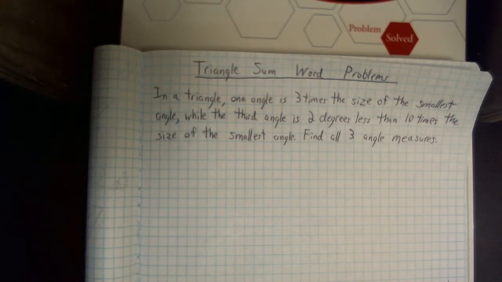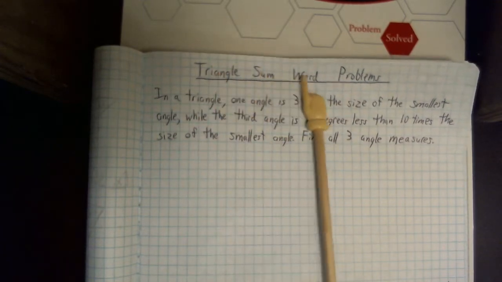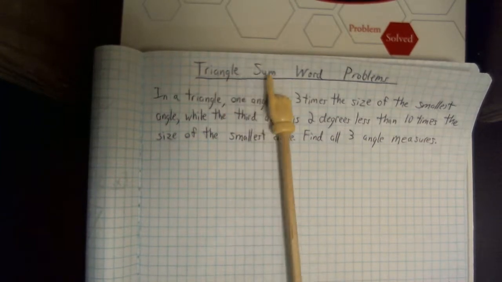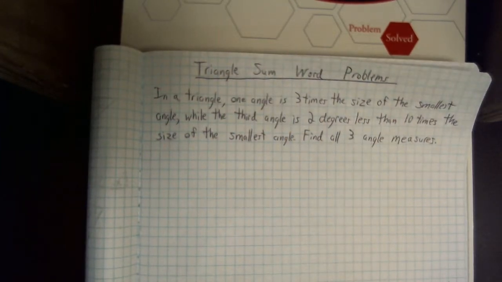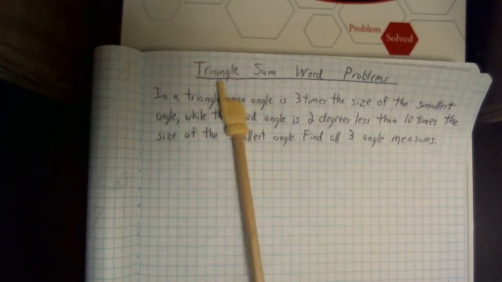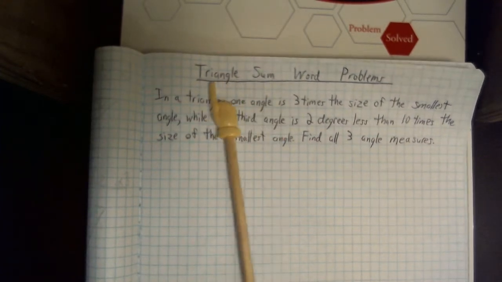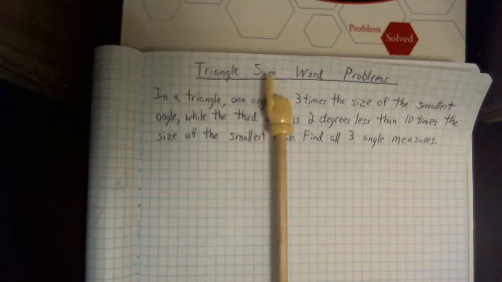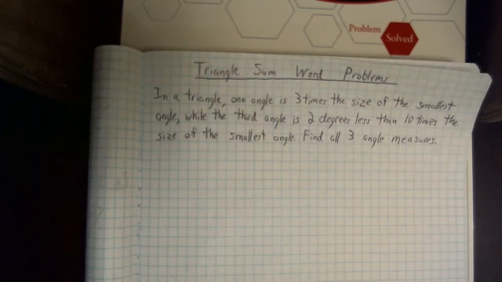First of all, let's read the problem. The whole thing. All of it. Including what we're working with. We're working with triangle sum word problems. Now, if somebody on the street was asking you about some sort of problem, you might have to think about it for a couple of seconds and figure out, okay, what exactly are they talking about? What tools do I need to use to solve this problem? But we're fortunate enough to know exactly what type of problems we're working with and what tool we need to use to solve it. We're working with triangle sum, so we should be using the triangle sum theorem for these problems.